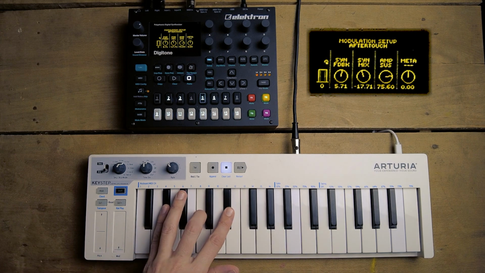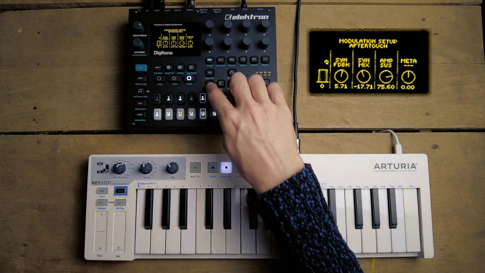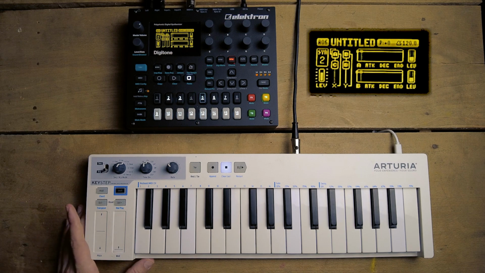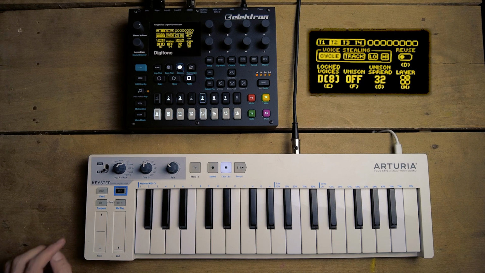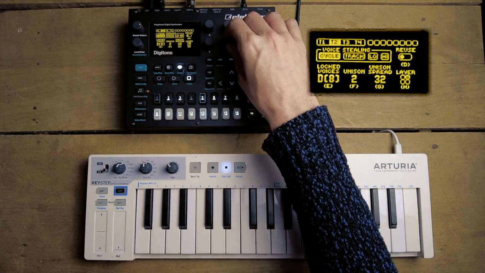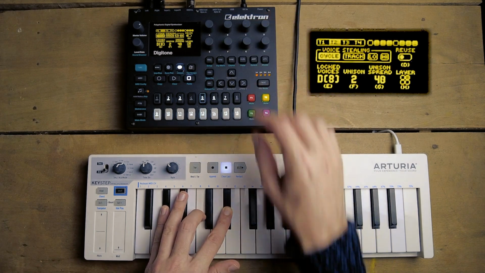Nice. And then, because I have nothing else going on the Digitone, I can afford to have this play with 2 voices per note. So I'm going to do that because I'm sure that's going to sound great. Just increase the spread a little bit.